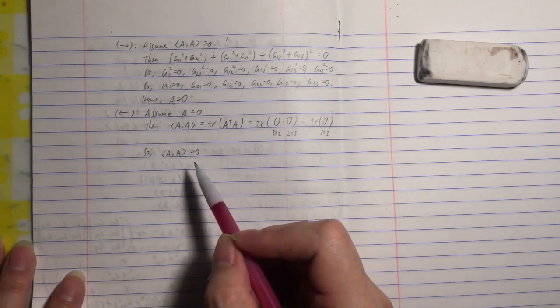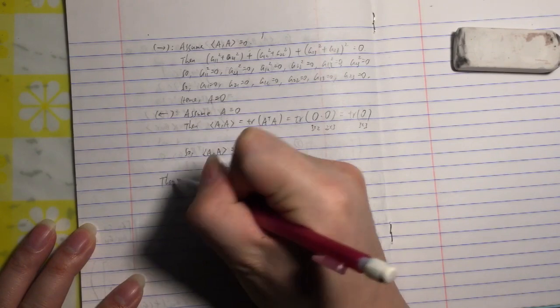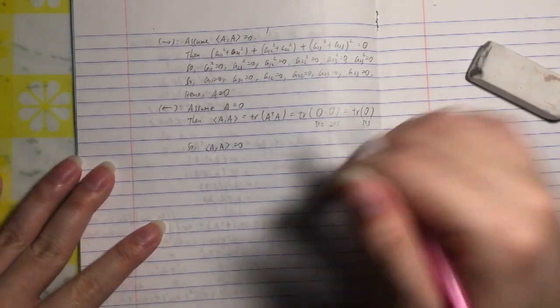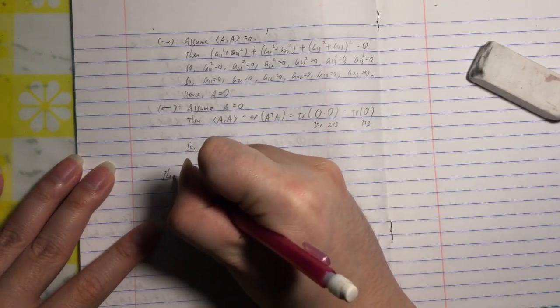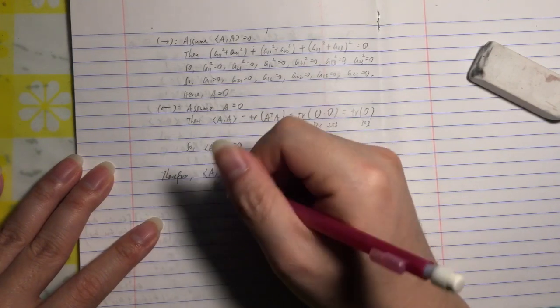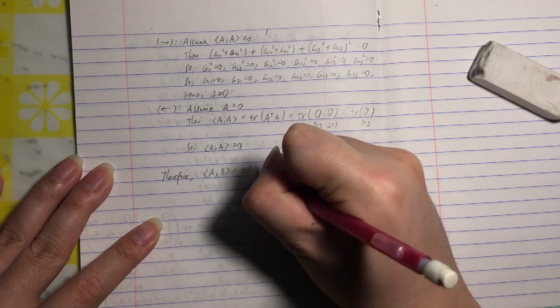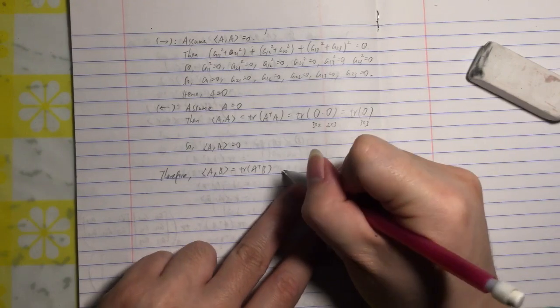Since all four axioms are satisfied, the above function is an inner product. Therefore, the function angle bracket of A comma B equal to the trace of A transpose times B is the inner product.